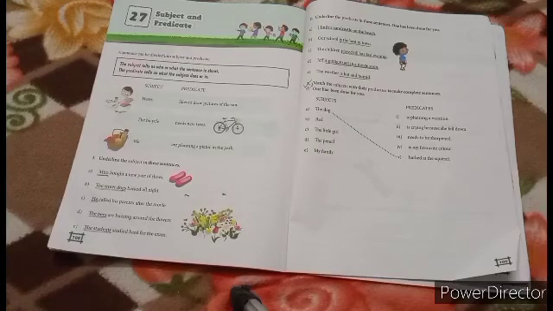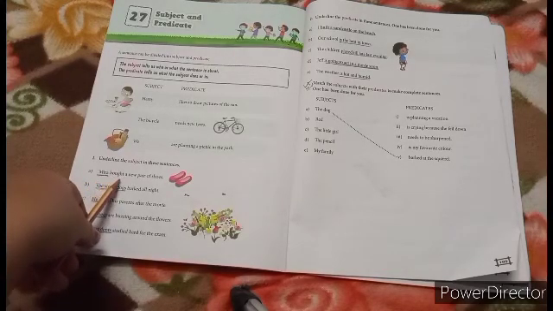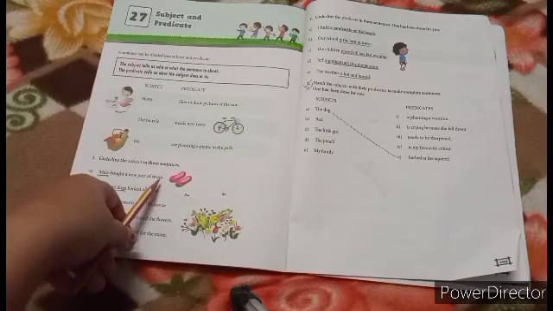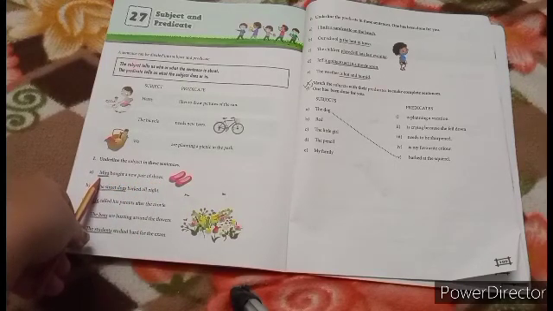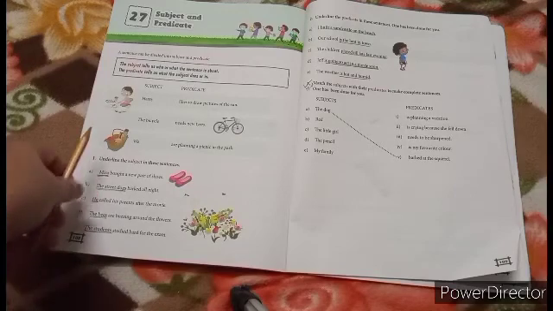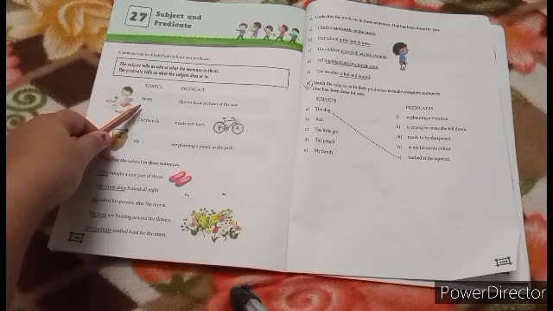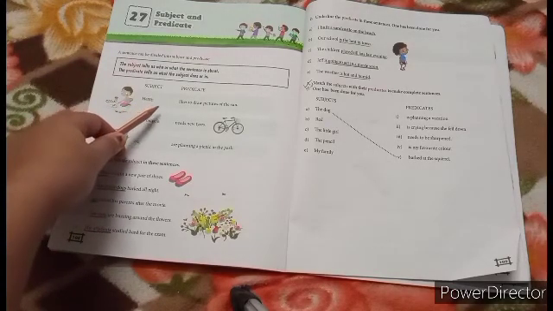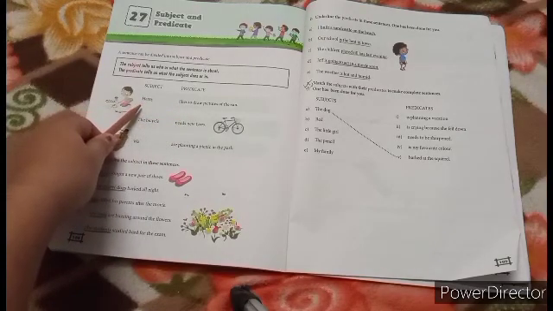The sentence. जैसा कि हमने फर्स्ट में देखा था, Meera bought a new pair of shoes. Here we are talking about Meera. So Meera is subject. Here we are talking about Harry. Harry likes to draw pictures of the sun. So Harry is what? Subject.